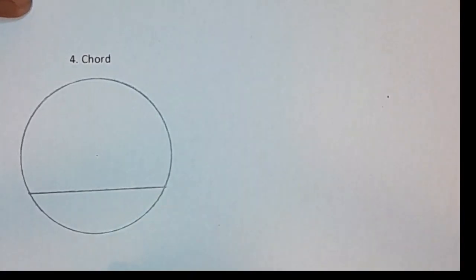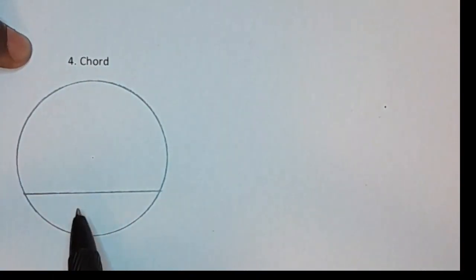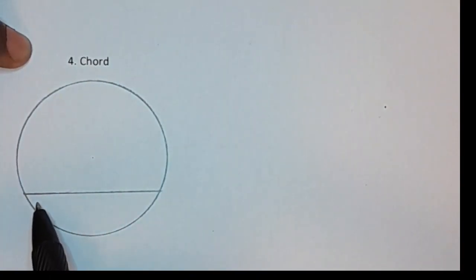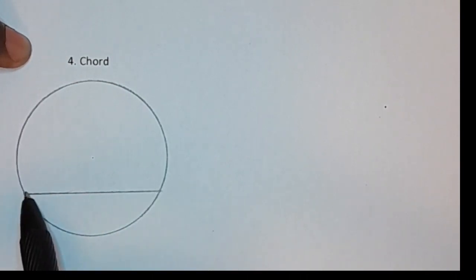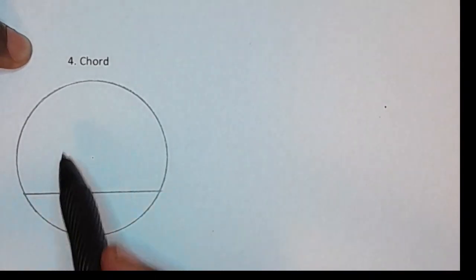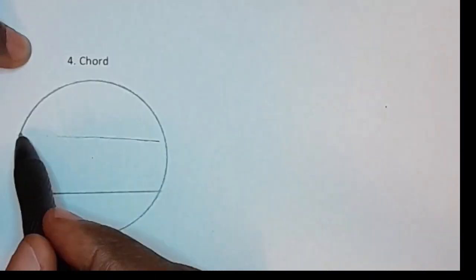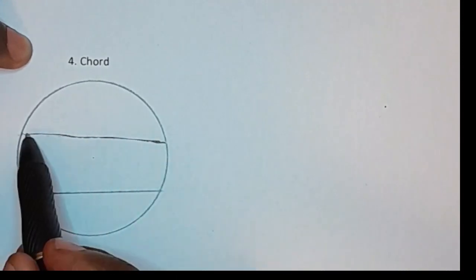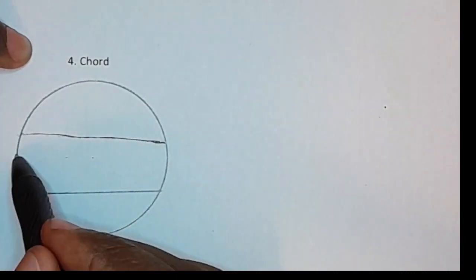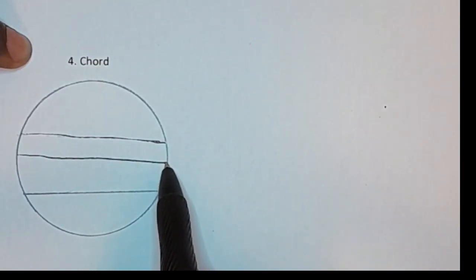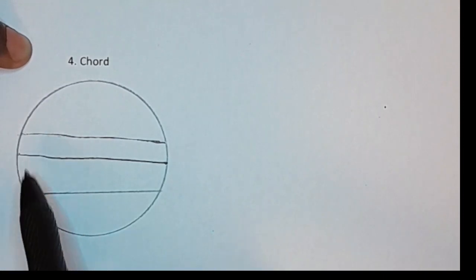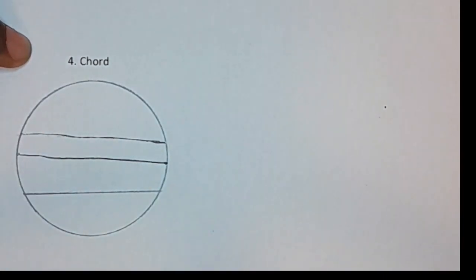Next, we're going to look at a chord. A chord is a line that connects one part of the circumference of the circle to another. You can have many chords, so even this one is a chord. Even the diameter is a chord as long as it is connecting one part of the circumference of a circle to another. That is also very important.